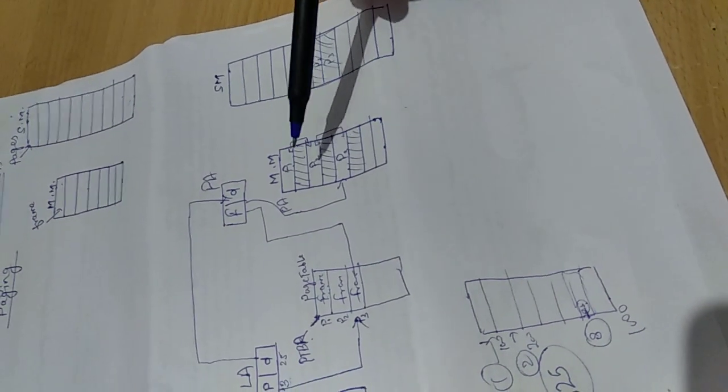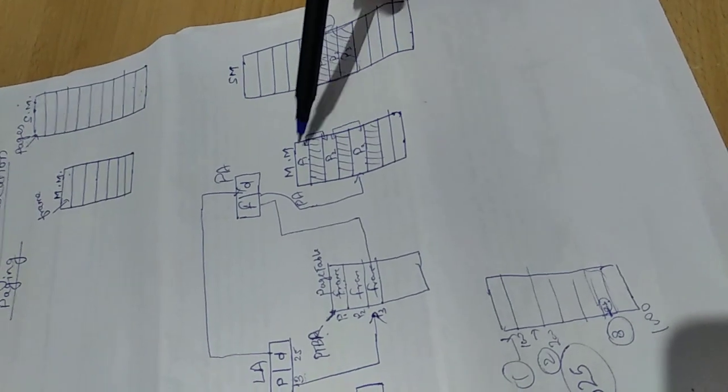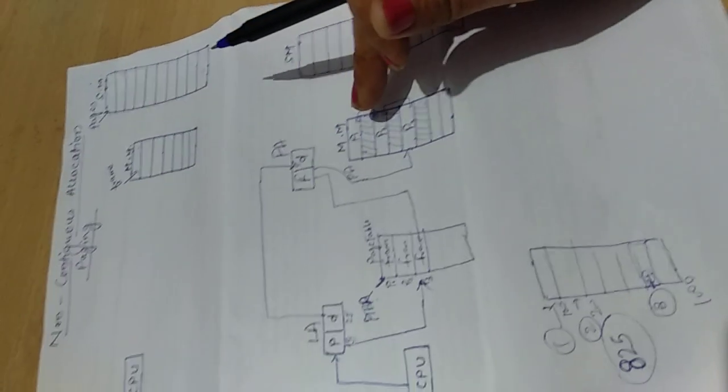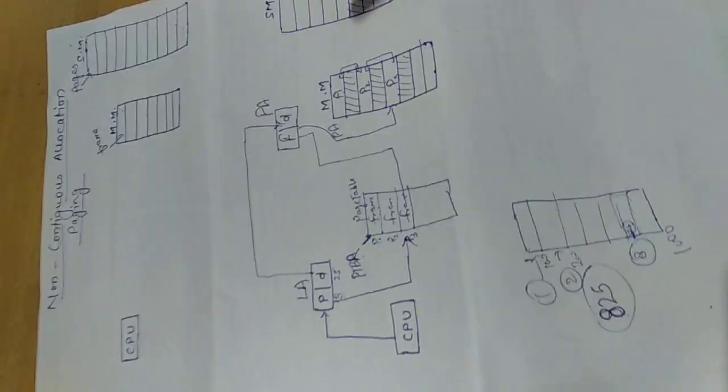But here in non-contiguous memory allocation, as you have seen, the process's pages are stored in different places. So how do we find that? Using the page table. So this address translation has to be understood before discussing any other thing related with paging. But before understanding the address translation in non-contiguous memory allocation, you first understand how.